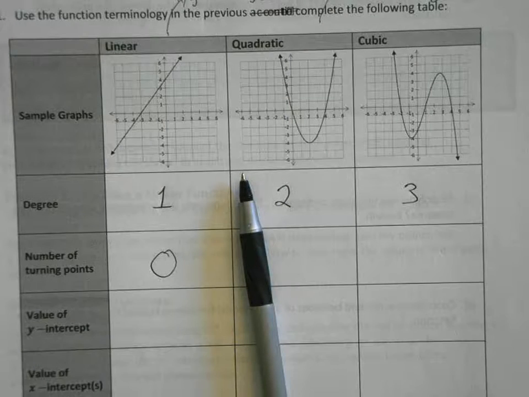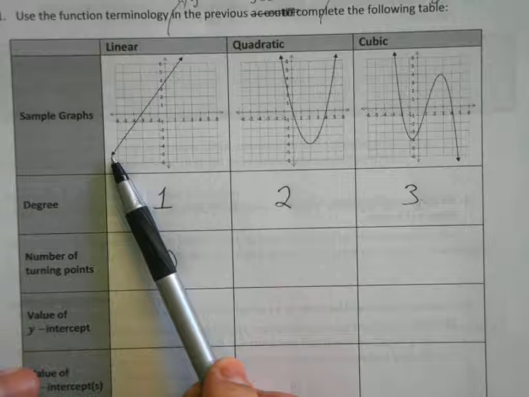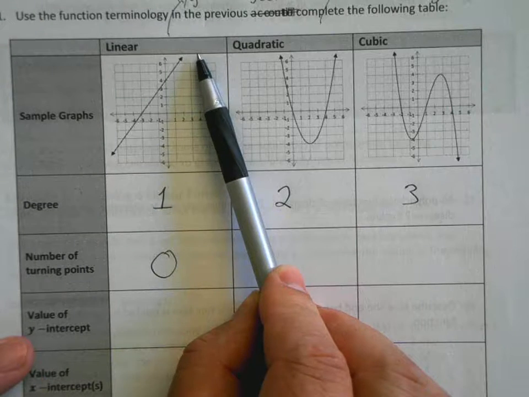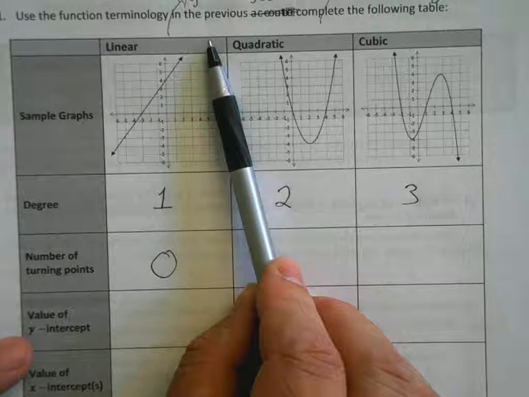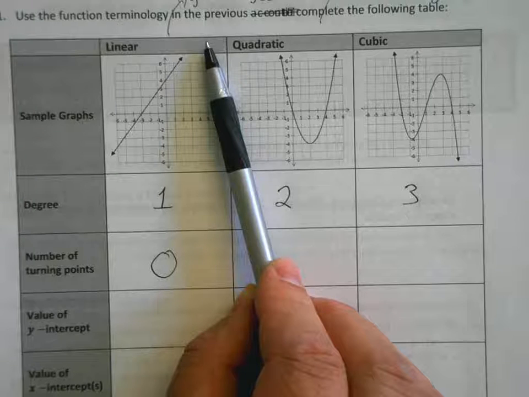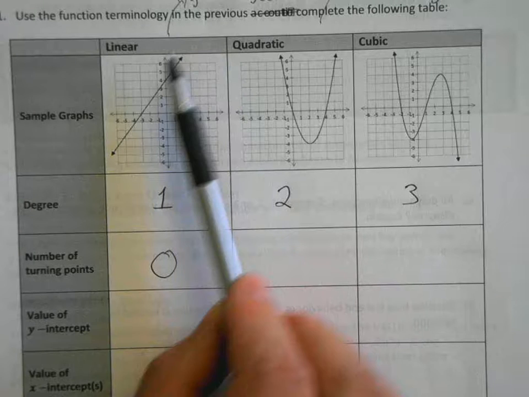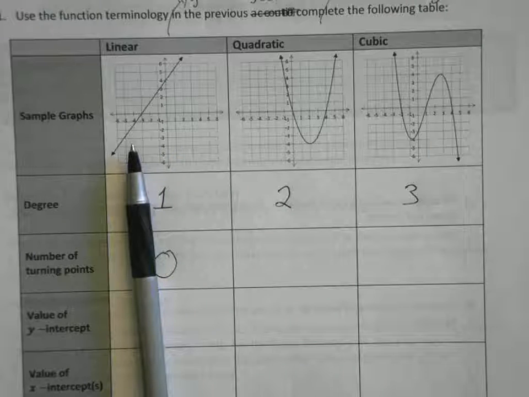So if I'm looking at this linear equation, I would start here as left as I can see, and I would look from here to here. And I would ask myself, as I'm traveling on this graph, am I increasing or decreasing? And when they say increasing or decreasing, they're referring to the y value. As I'm traveling from the left to the right, am I going up or am I going down?